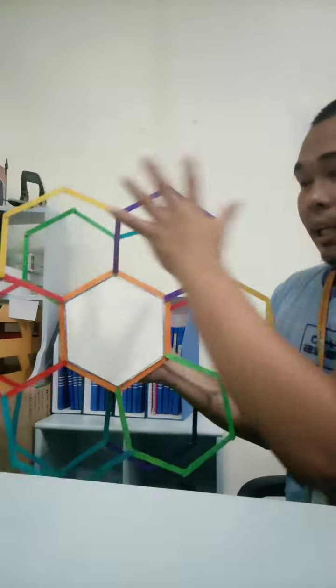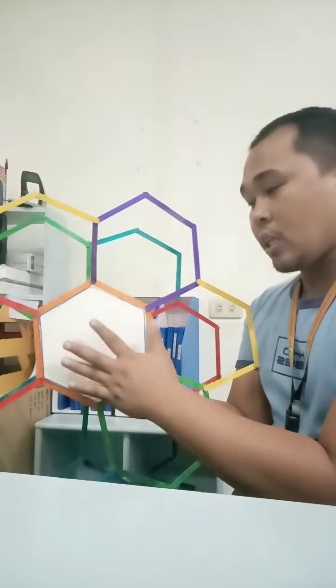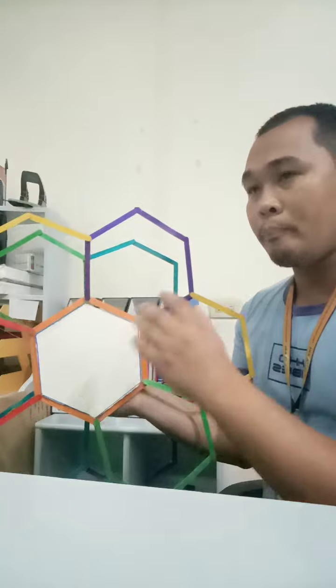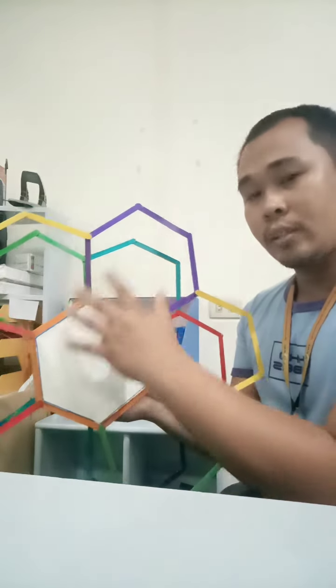So this part already includes the activity in this instructional material, where I have to print the different pictures. Then the students will place those pictures on this part, because it has two parts.